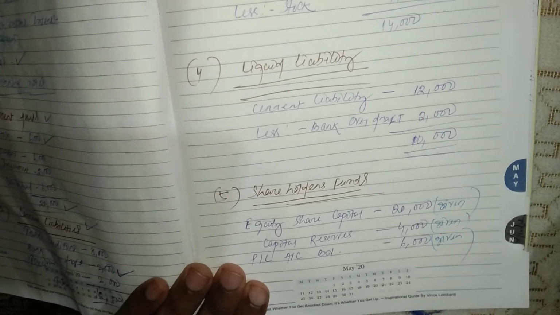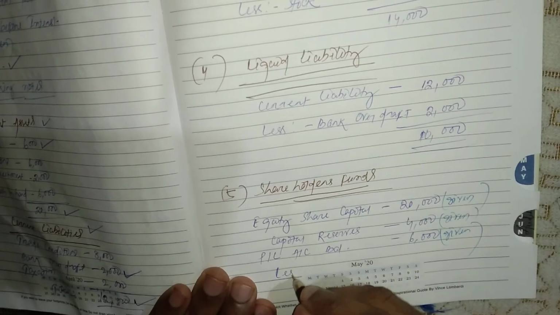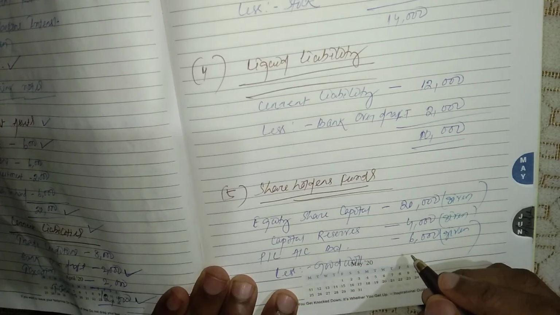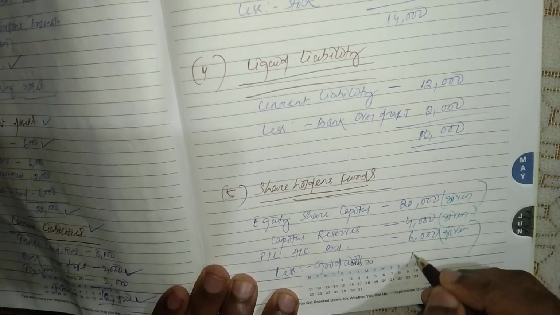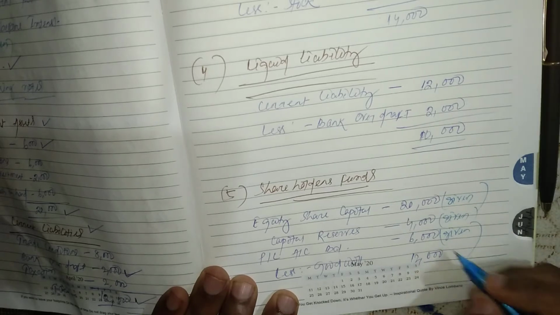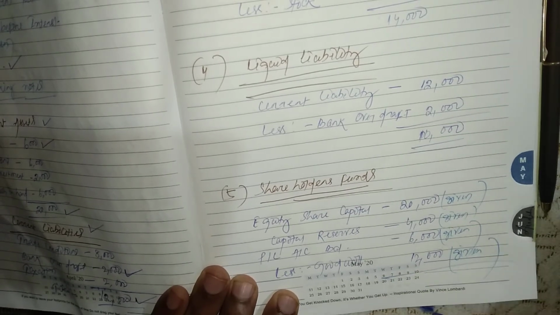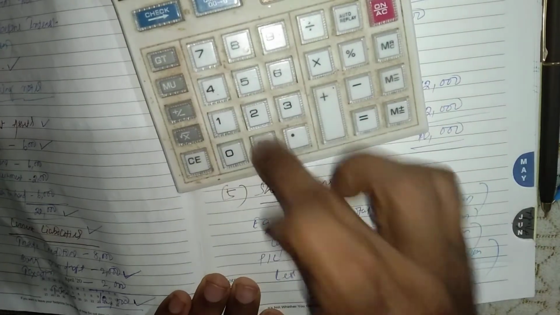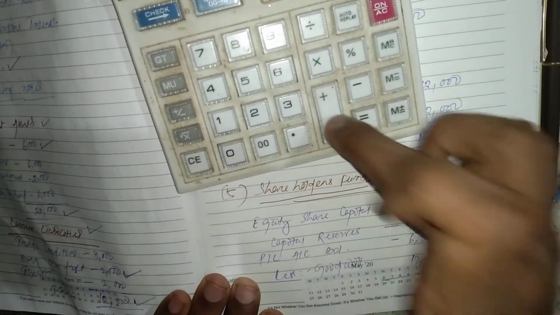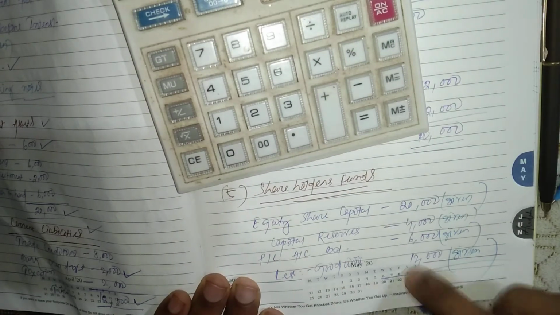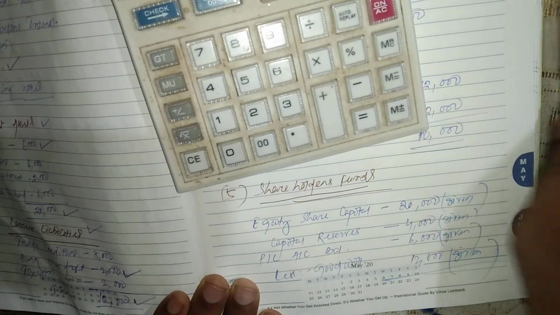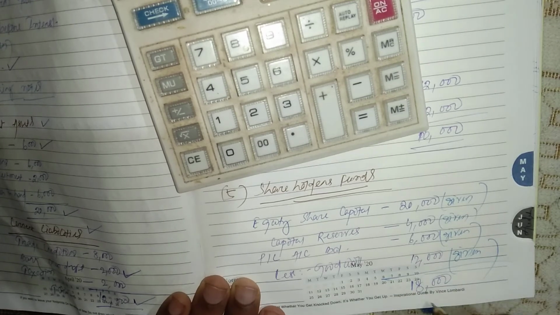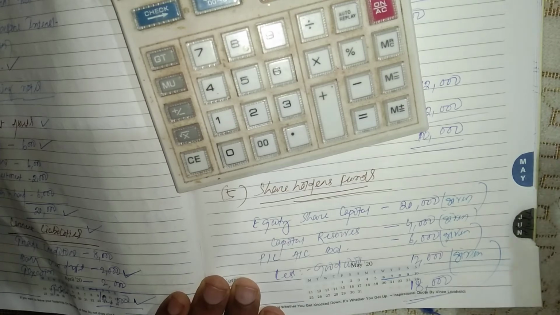Now we have to subtract goodwill. The goodwill balance is also given there. So in this way we have to find out the balance of shareholder fund: 20,000 plus 4,000 plus 6,000 minus goodwill balance 12,000 is equal to 18,000. This one is our shareholder fund.